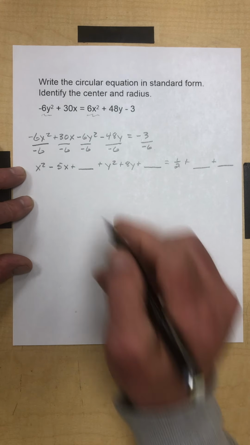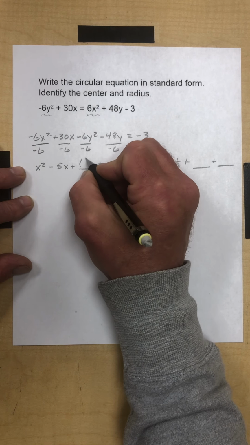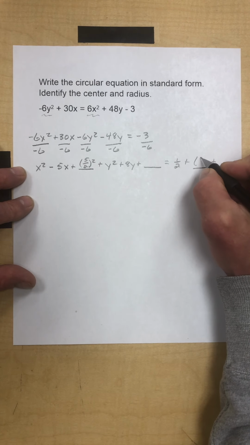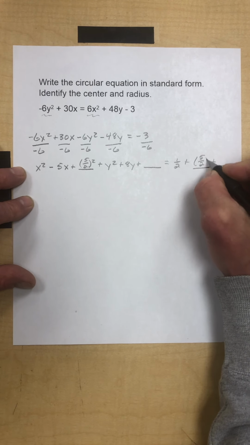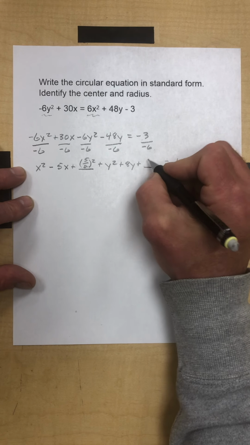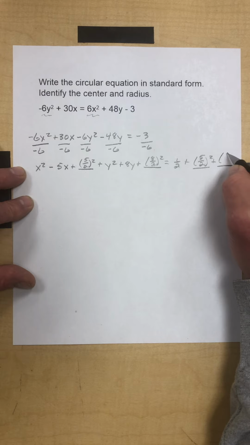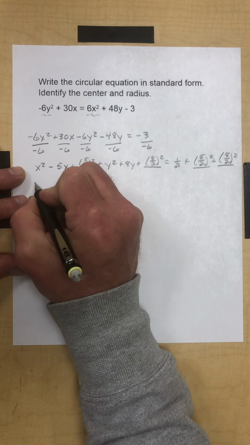So let's see this guy. I've got to take the 5, divide by 2, and square that, so I've got to add that over here. Here I have to take the 8, divide by 2, and square that, so I've got to add that over here. So let's see what we get.